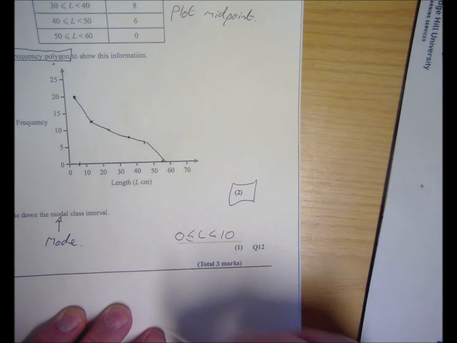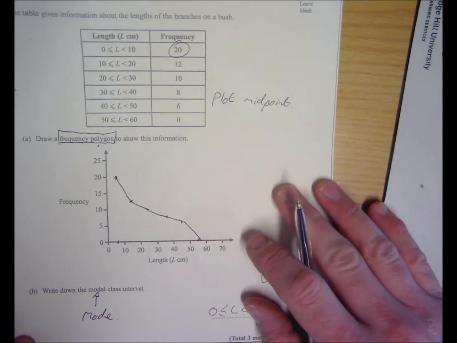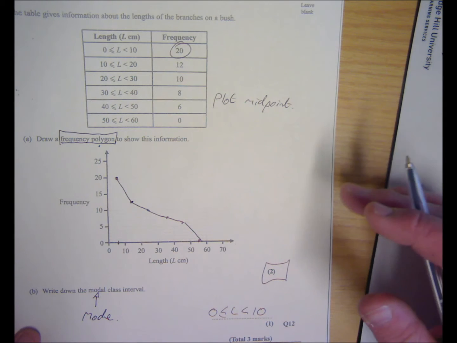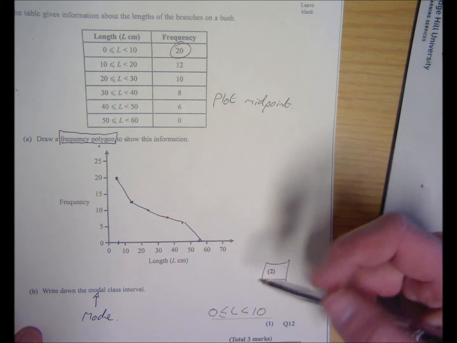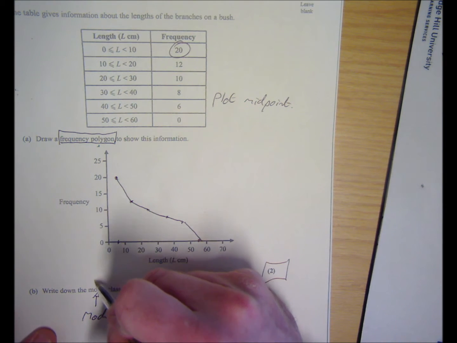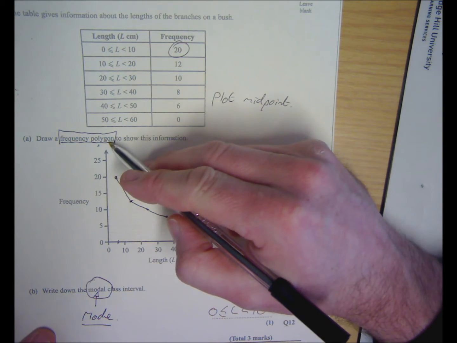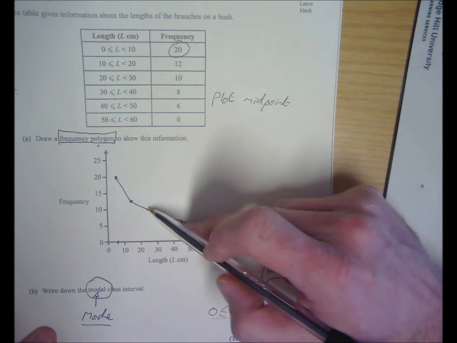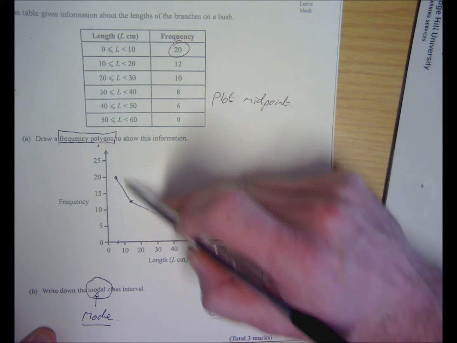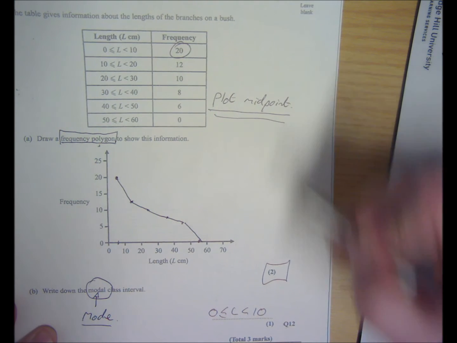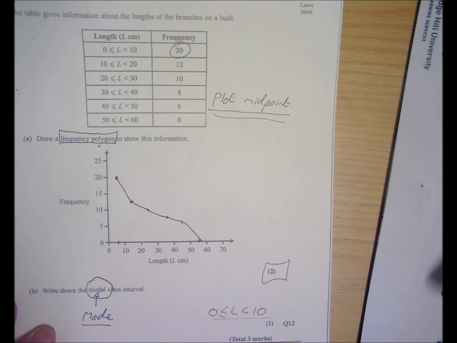So this question could be on higher tier, could be on foundation tier. It's 3 marks. It's not difficult mathematics, but you've got to know the word modal. Remember, that sounds like mode. Frequency polygon: think of a polygon as shaped with straight lines, but you're going to have to remember to plot the midpoints for your full 2 marks. Good luck.